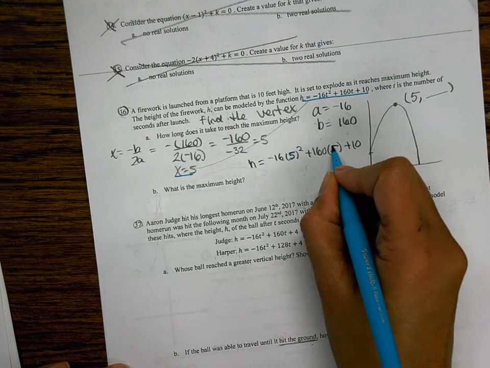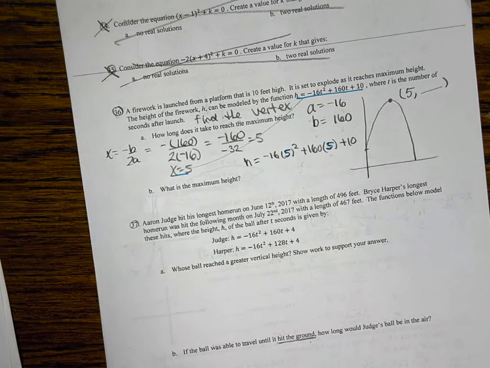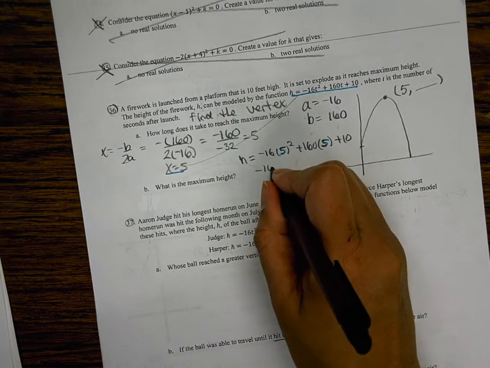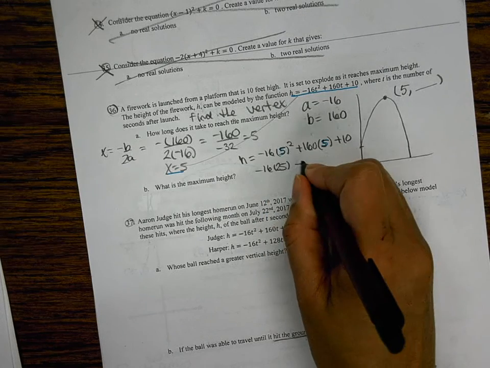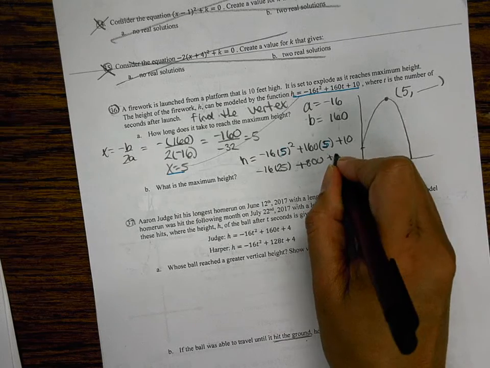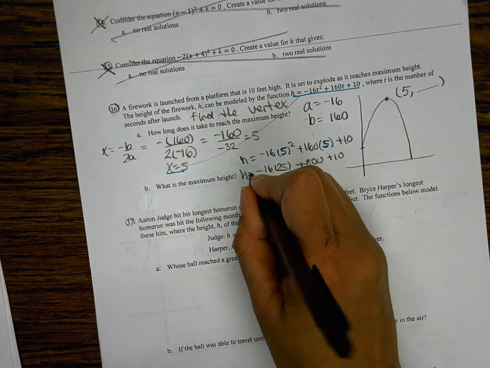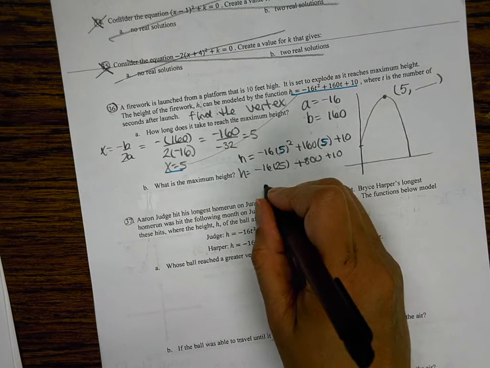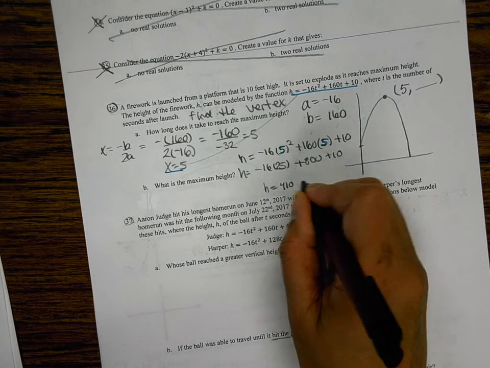Hit pause, work it all out. I'll start you off. Negative 16 times 25, work that out. Plus 160 times 5 is 800, plus 8. Once you work it all out, you should end up with 410 feet.